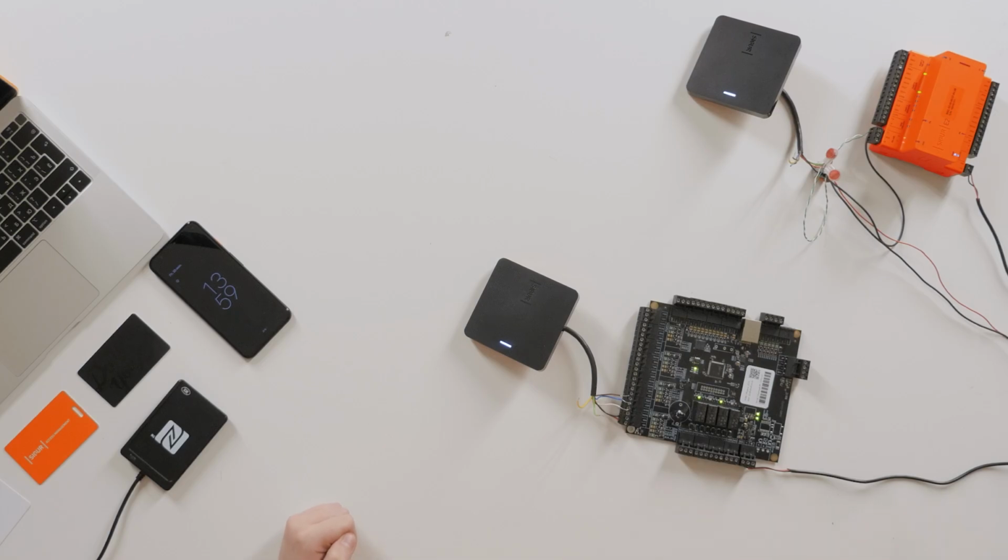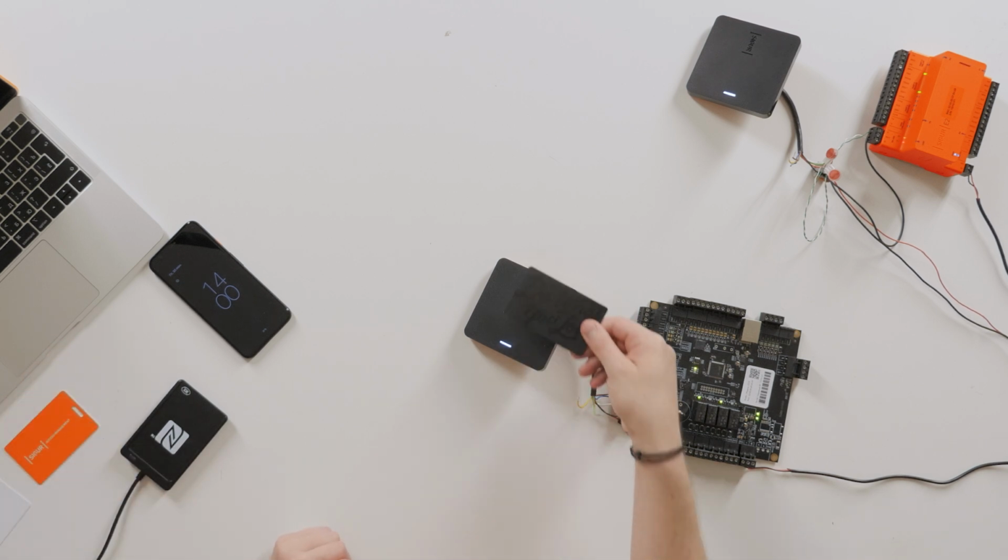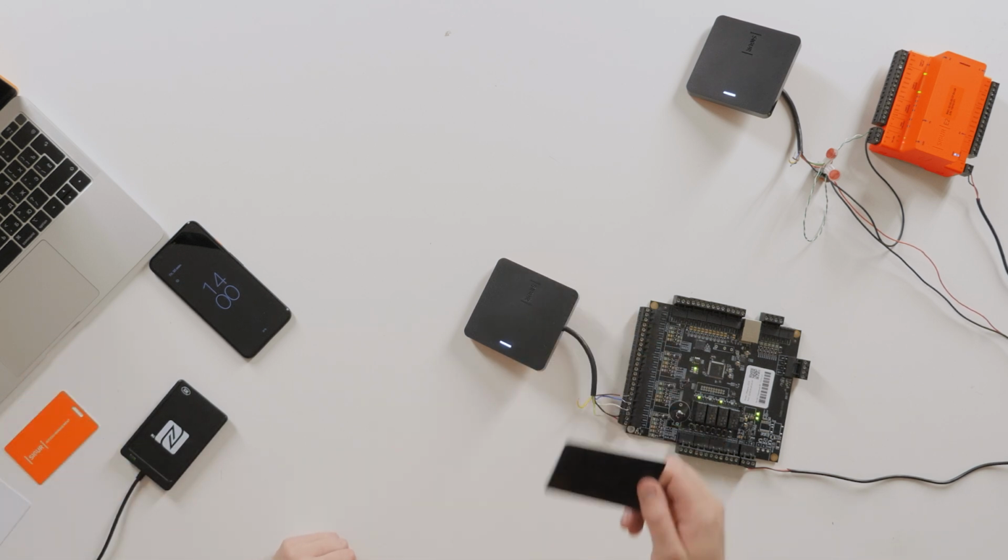Next, we will configure the reader using the created master card. Disconnect the power from the reader. After powering it on, within 10 seconds, bring the master card close to the reader and wait for the sound signal. Programming of the reader is complete.